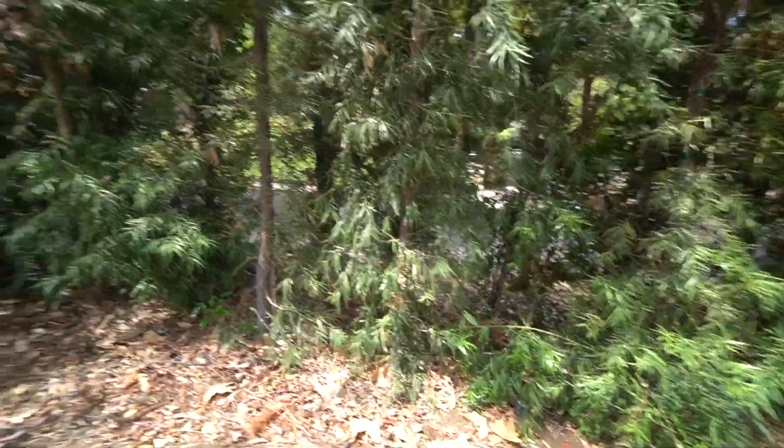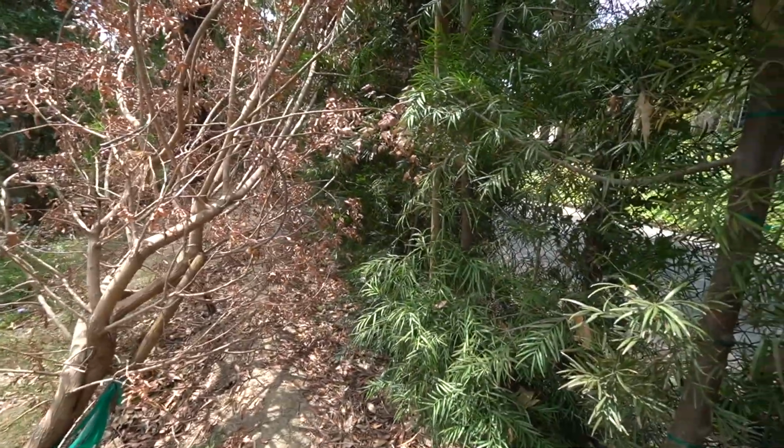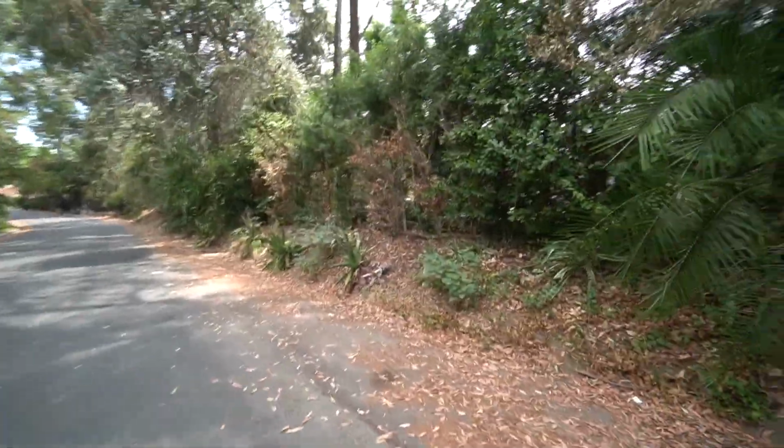Okay, so there's the road. It actually is pretty close. What we may do, and I'm going to have to see if this is possible, I might take a section of fence out. This doesn't look too bad.